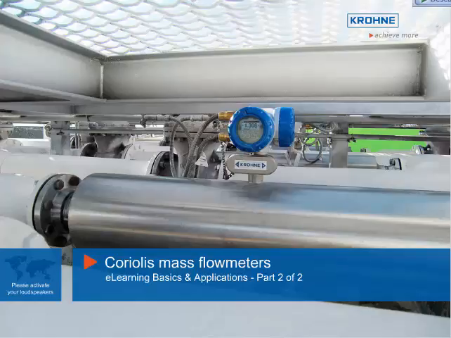Welcome to Kroner's e-learning module, Coriolis Mass Flow Meters. This module is the second of two parts and continues to provide some basic knowledge of Coriolis flow meters. As an introduction to this module, we would like to tell you about the learning targets for this second module.